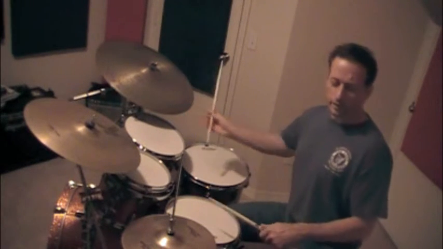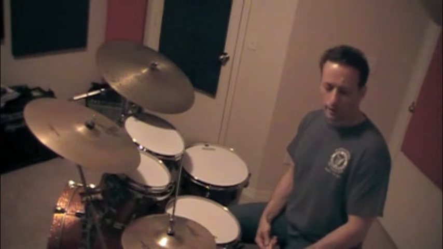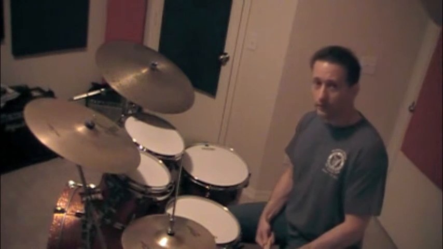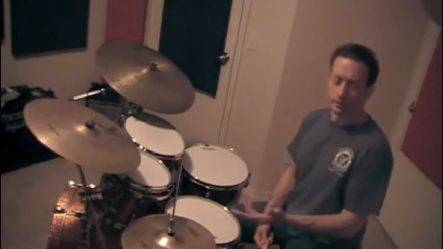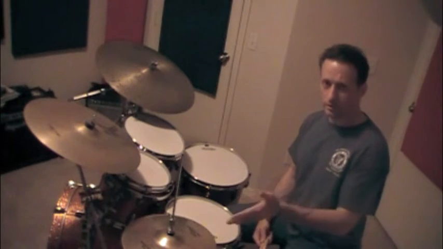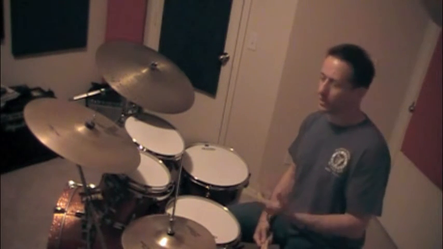Okay? Have fun with these, and don't be afraid to mix it up a little bit. In other words, if you're feeling confident with all these beats and you want to try to improvise a fill between one set of 4 bars and another set of 4 bars, just have at it.